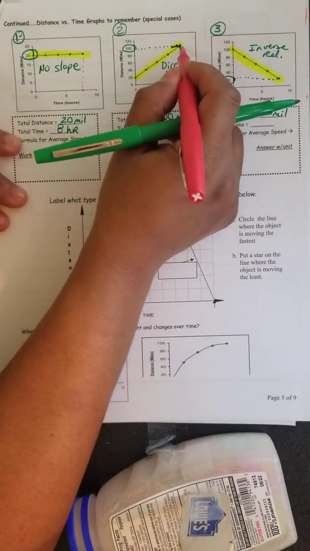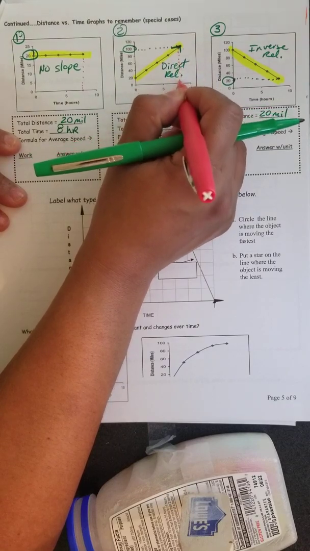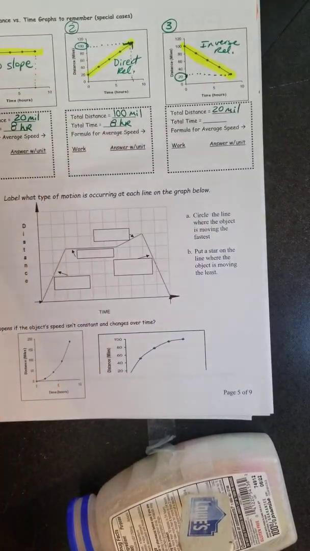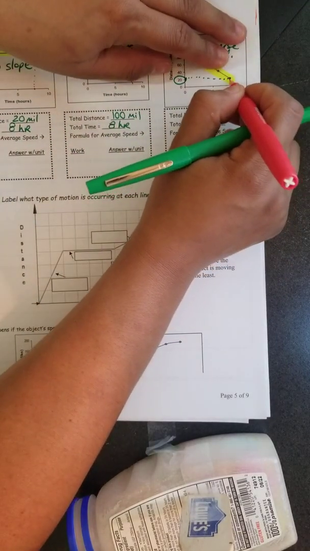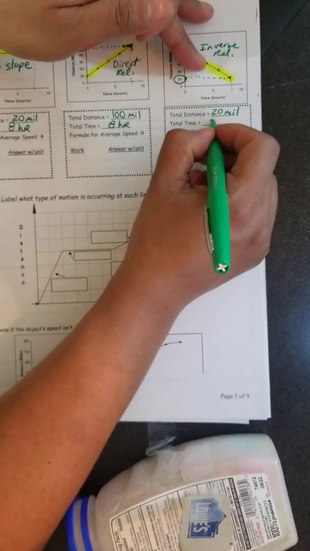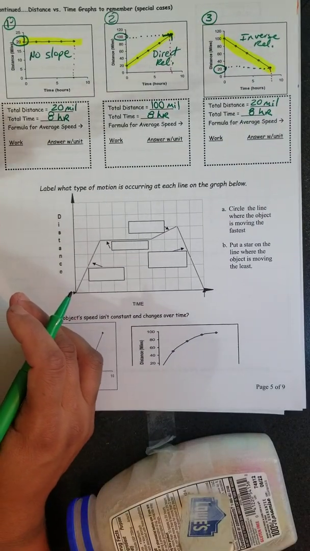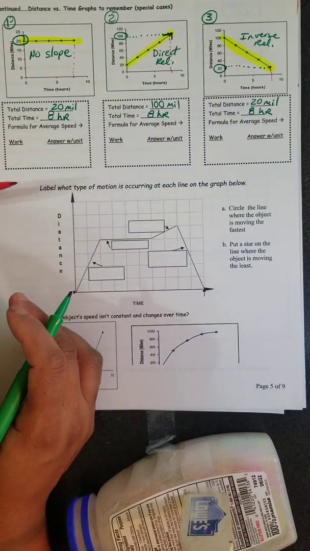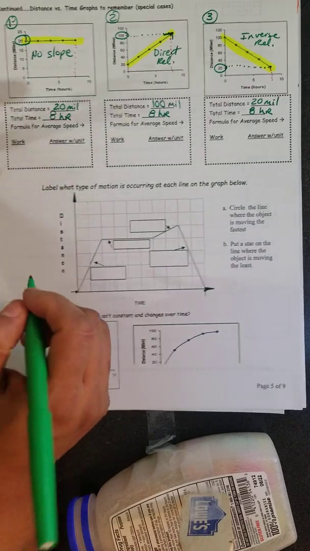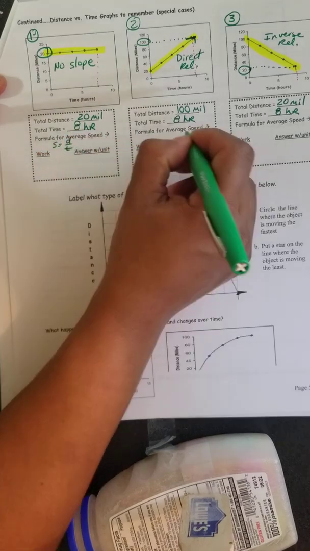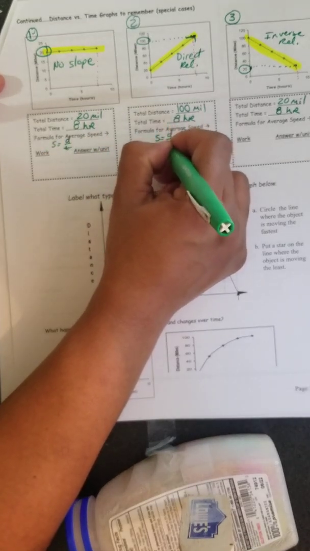Let's look at this one. It's about the same also, 8 hours. And then the next one, they all look like they're at the 8-hour mark. What is the formula for average speed? They're all going to have the same formula. Speed equals d over t. So I'm going to write that in.